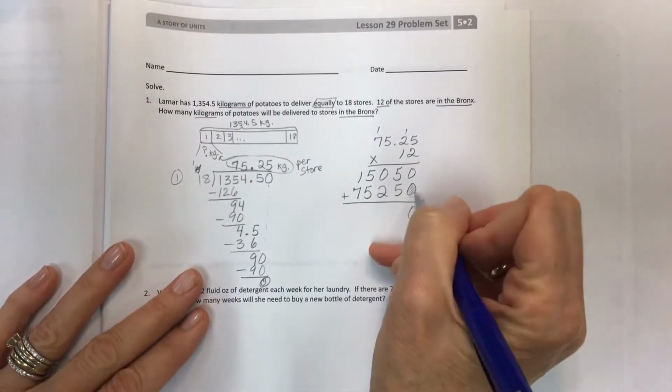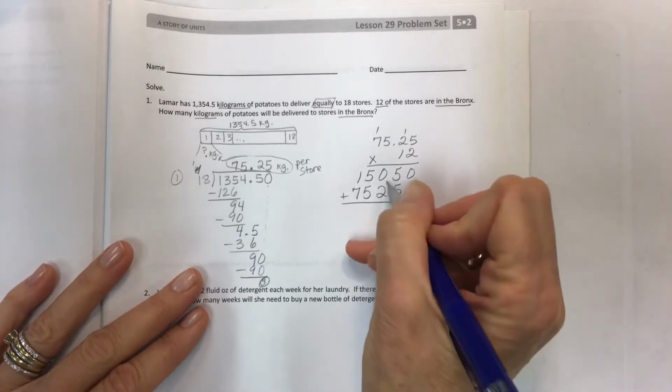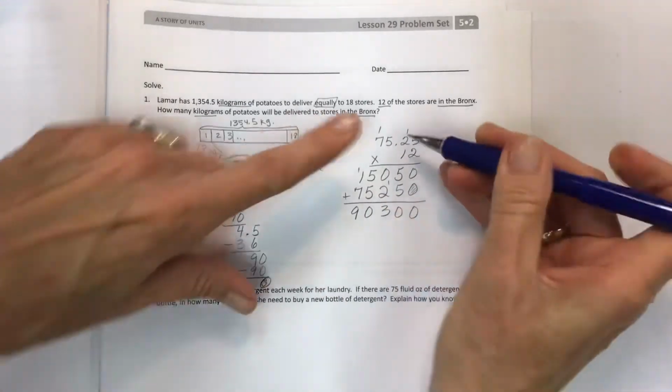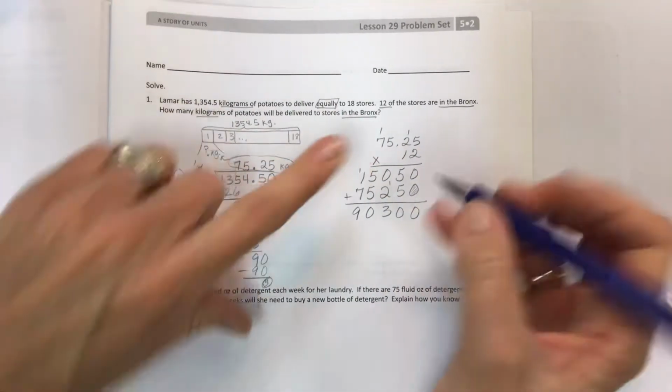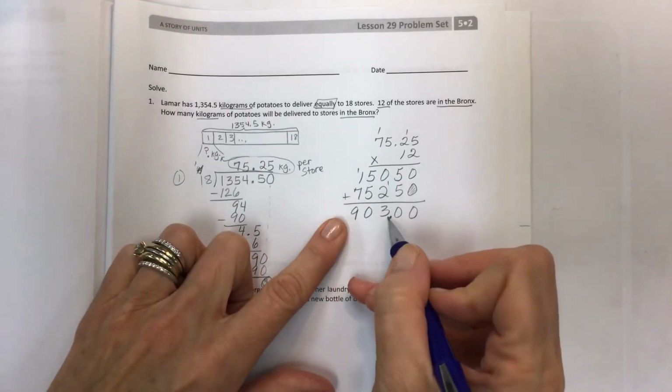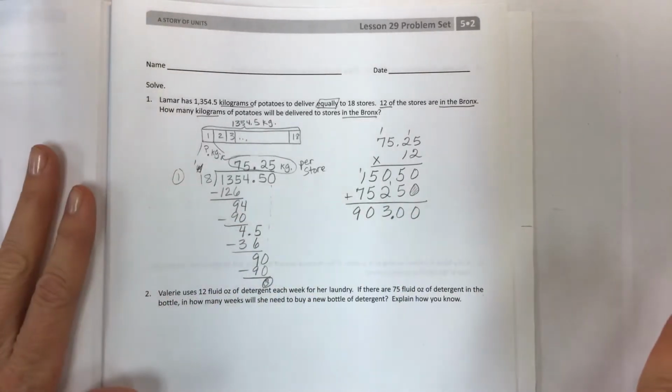Okay, so got to hold that spot with the 0. 5 plus 5, 10. Carry the 1. This is a 3. This is a 10, 7, 8, 9. Hundredths here times 1s makes hundredths. And you should end up with 903 as your whole number.